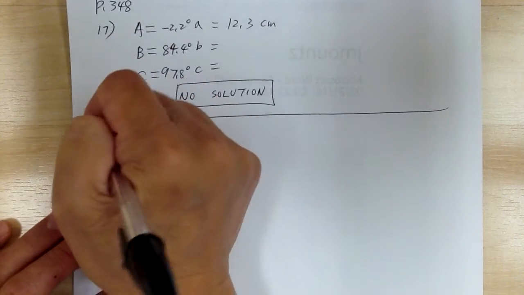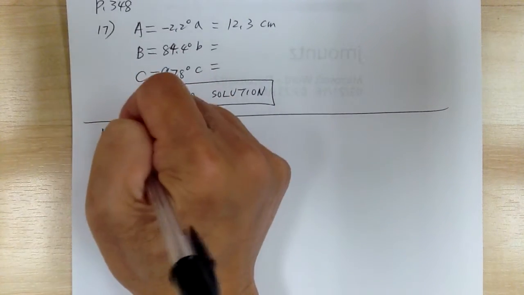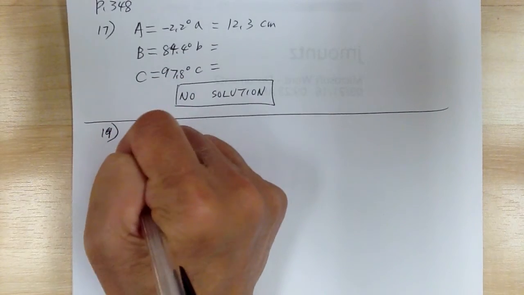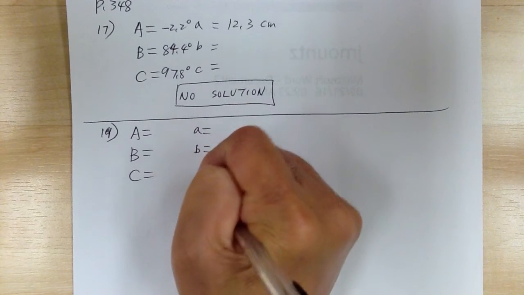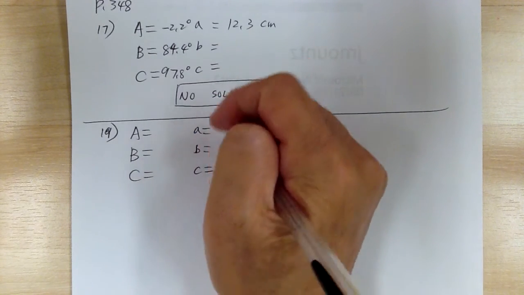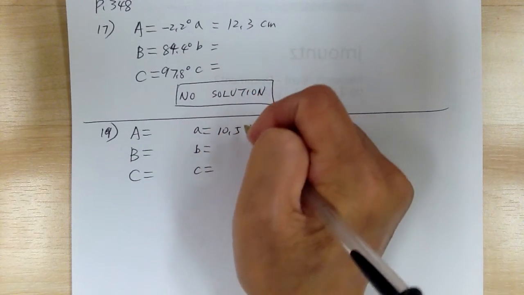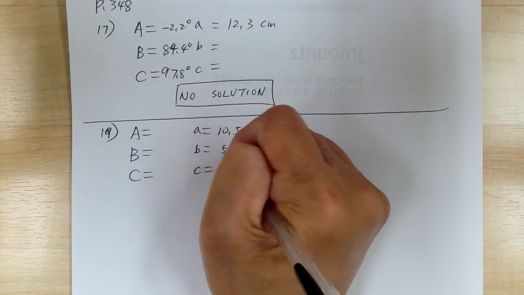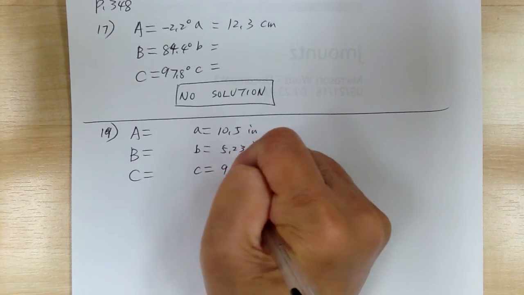Okay, let's go to number 19. So get the angle A, B, C ready. Get small a, small b, small c ready. Number 19, you got small a equal to 10.5 inch, small b equal to 5.23 inch, and c equal to 9.66 inch.